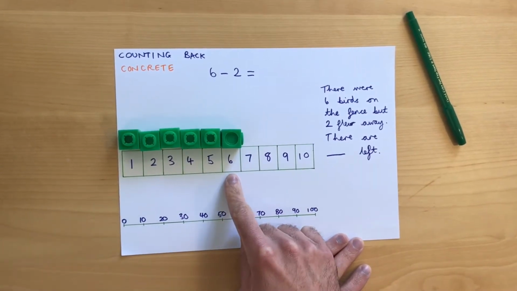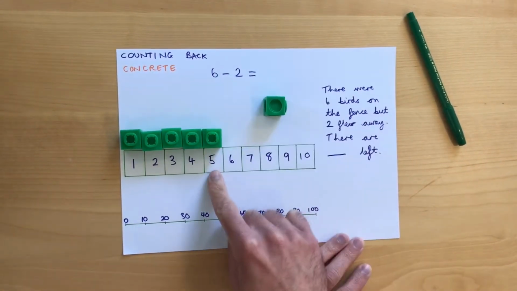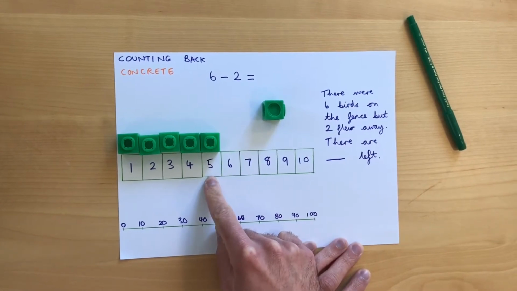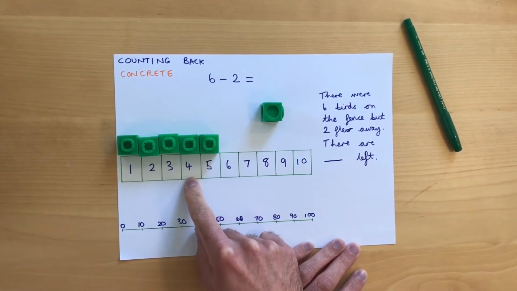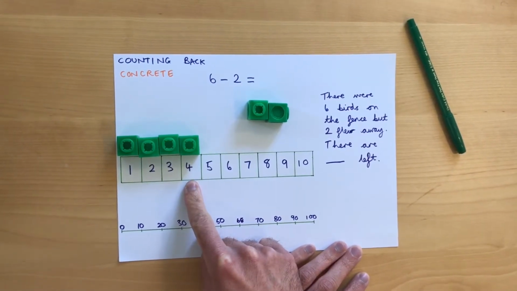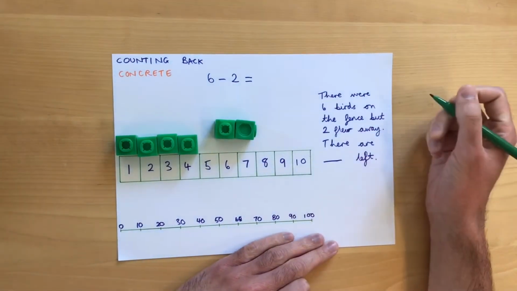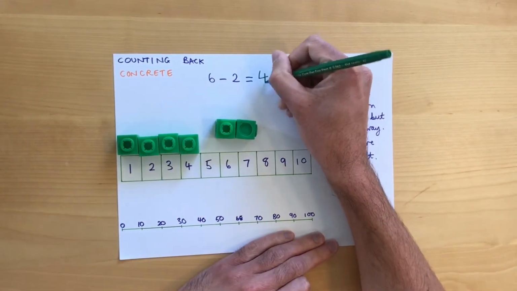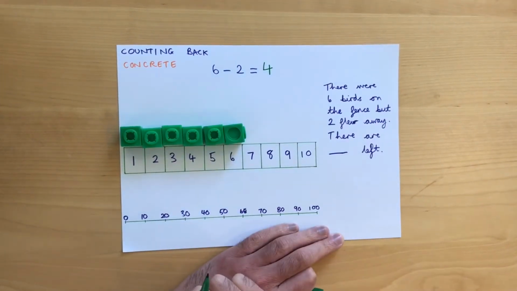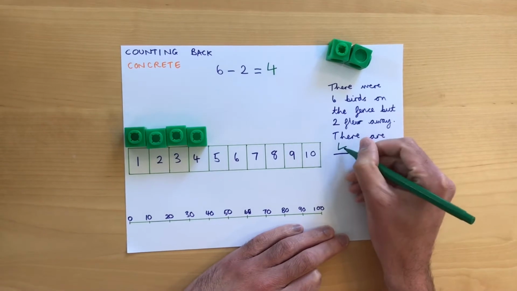So I start with 6 and I want to jump back once by removing that object. I've removed 1. I'm now going to remove the second one and jump back, and I've taken away 2. And I've landed on the number 4. So the answer to this problem, 6 subtract 2 equals 4. Going back to my sentence, there were 6 birds on the fence, but 2 flew away. There are 4 left.